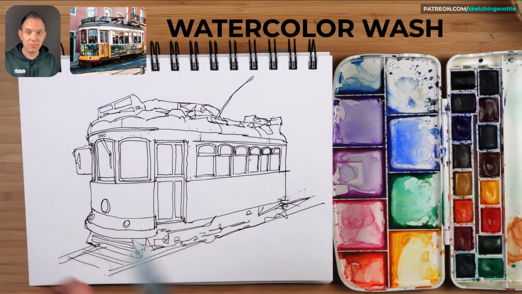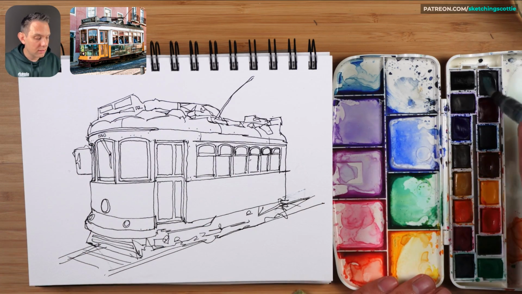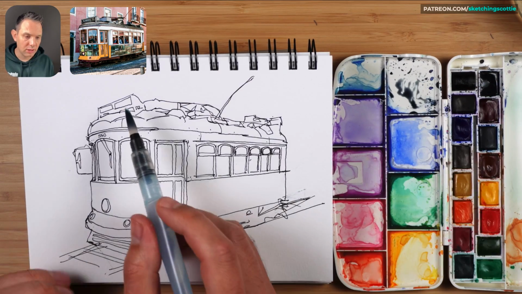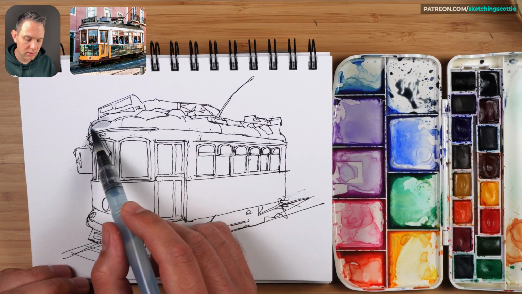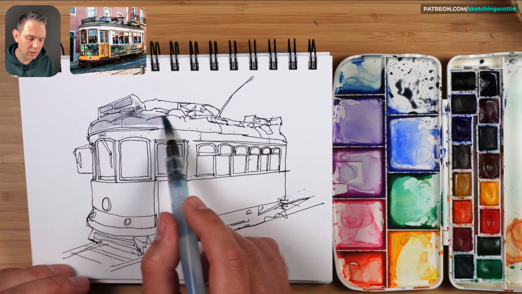Okay, let that dry, I've rubbed out the pencil, and now we're going to do some watercolor wash. The first step is to add some very light color. So I've got Paynes grey, and I'm just going to block in these different sections here, going across the whole area here.